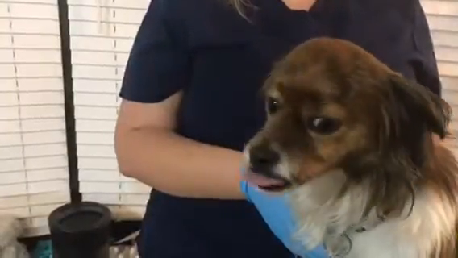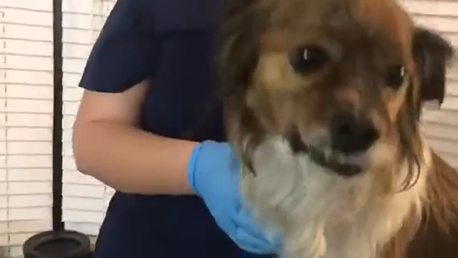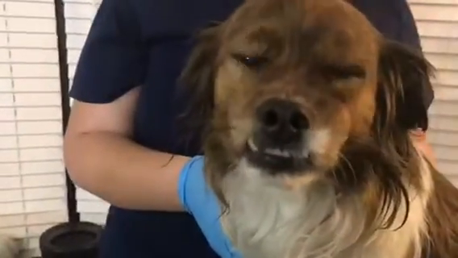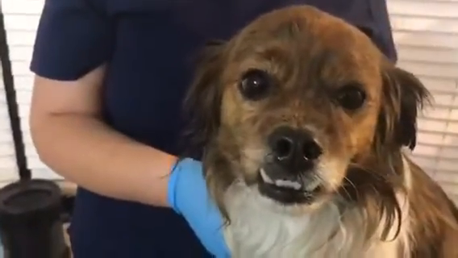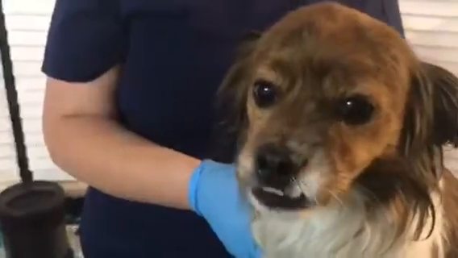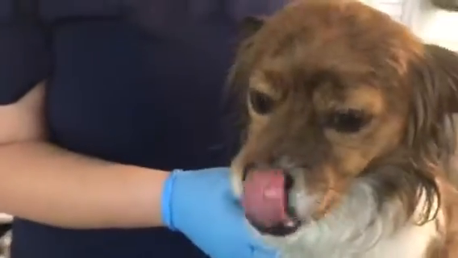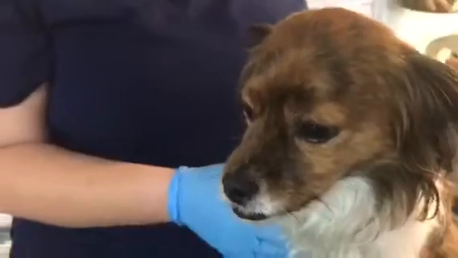The oral exam in the awake patient begins by observing the patient from a distance. Assess the head for symmetry. Look for any swelling, draining tracts, or other lesions present on the face. Visualize the external surface of the lips and check for any abnormalities or asymmetry. If the animal is visibly drooling or hypersalivating, make a note of it.